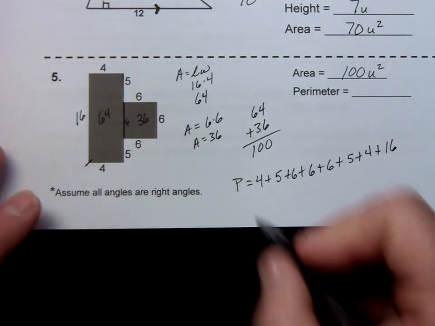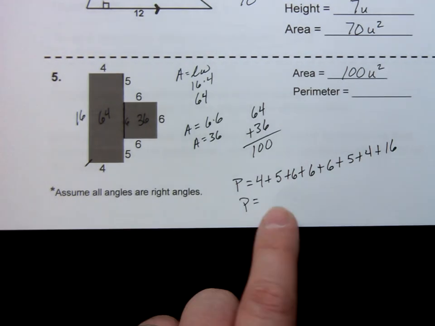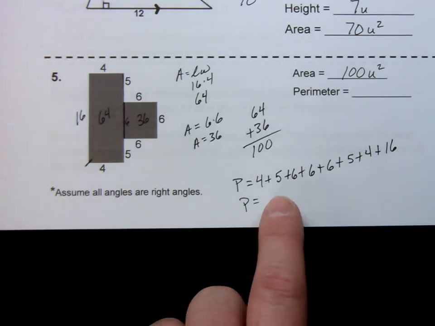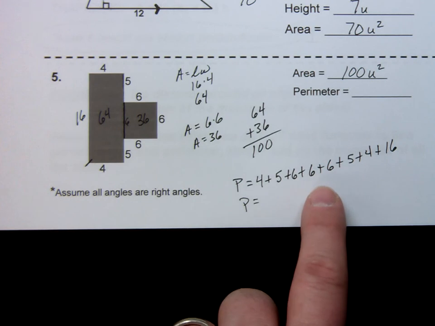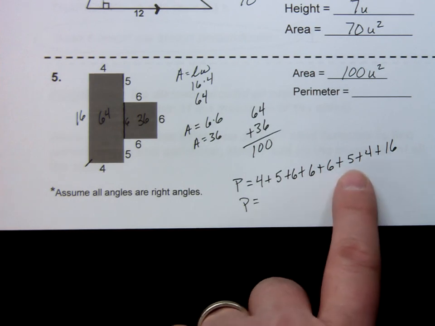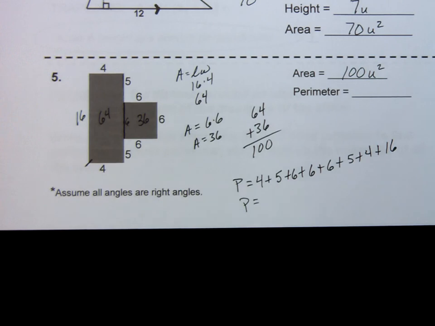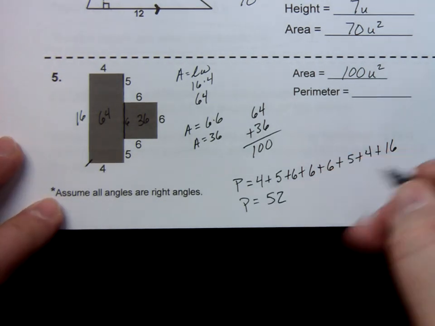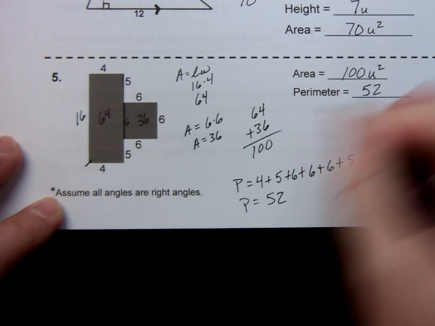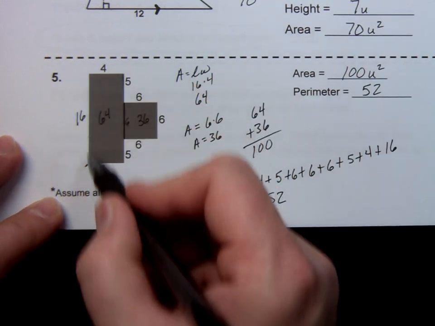So let's add up all the ones we do have. 4 plus 5 plus 6 plus 6 plus 6 plus 5 plus 4 plus 16. And that gives us a total of 52 units. So the perimeter, the distance around the outside, is 52 units.